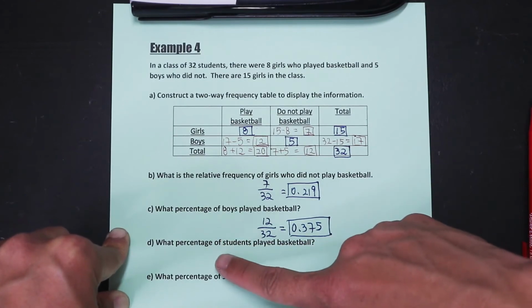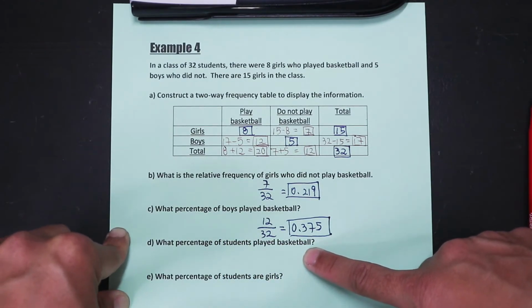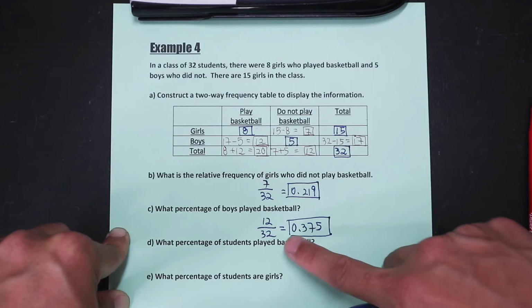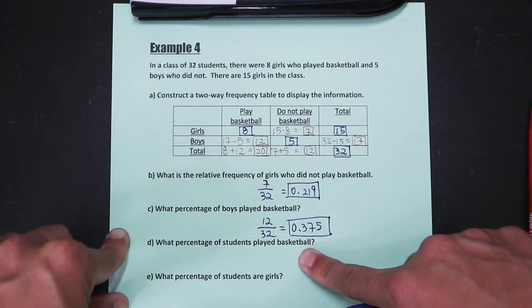In part D, it says what percent of students play basketball. This time we don't have male or female, it's just one category, which is do they play basketball or not.